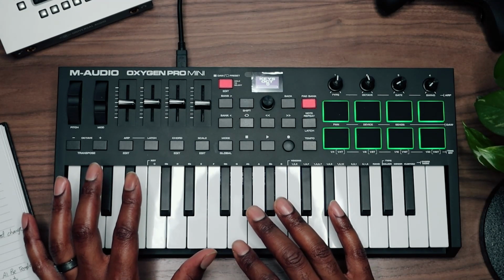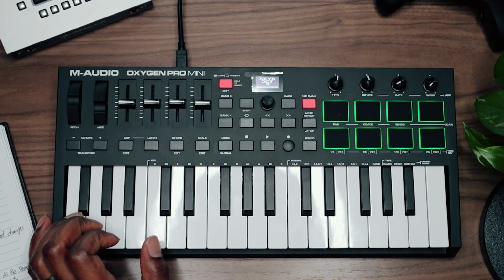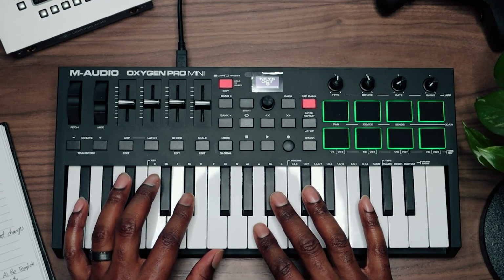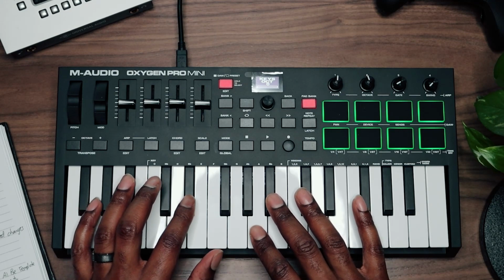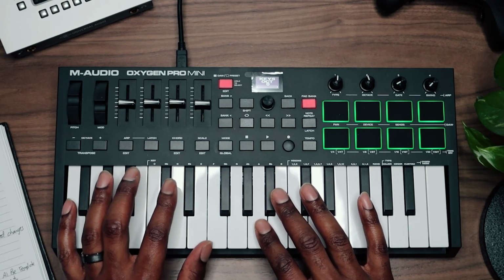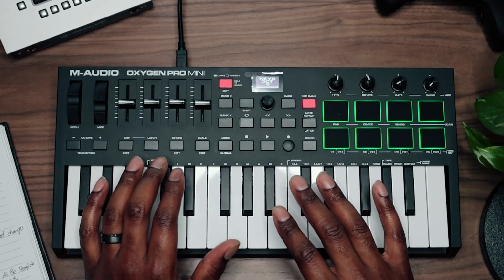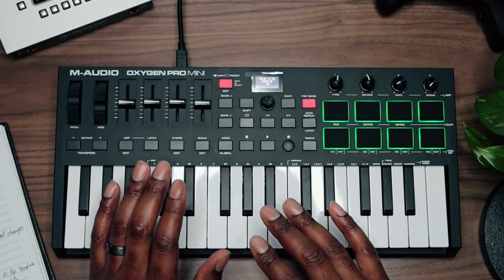So a lot of DAWs are supported right out of the box, and this is one of the best integrated keyboards out of the box that I have reviewed, and I've reviewed quite a lot of them. One of my other favorite keyboards is the Akai MPK Mini MK3, which really doesn't have a lot of things automatically mapped, and so you do have to use custom templates to get that one to work really well with FL Studio. So I am very pleased to see that the Oxygen Pro series is really integrated right out of the box.